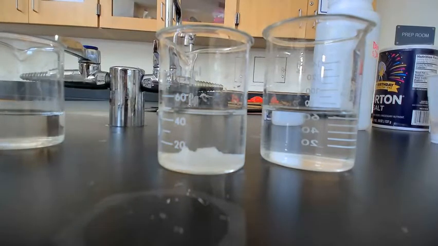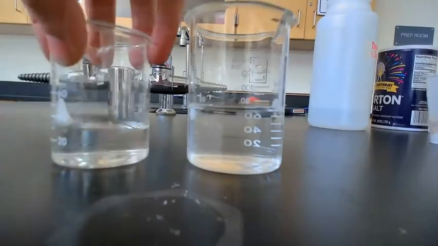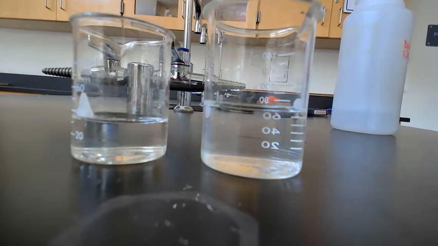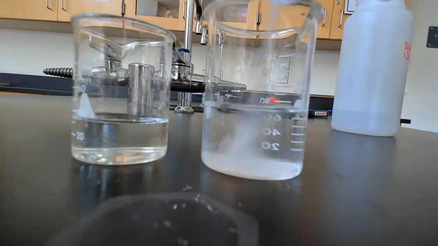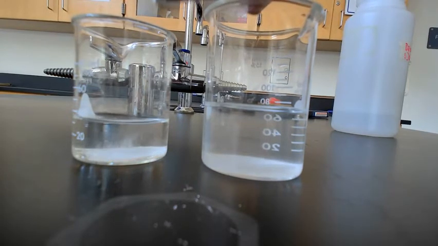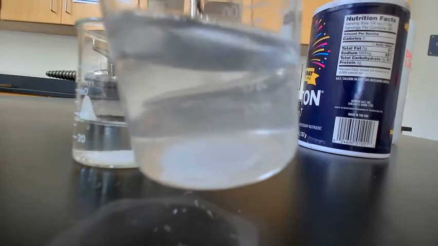So we're going to let those work. And I'm going to bring in the other pure substances. This is something that I don't usually try, so I don't even know what's going to happen. I'm going to take some salt and pour some salt in here, and some in here, and see if I notice any kind of difference. I'm going to look at this substance first. If I swirl it, do I notice any difference?